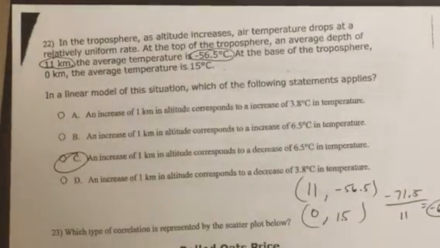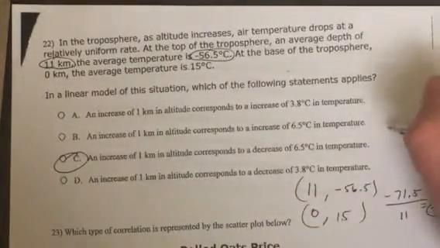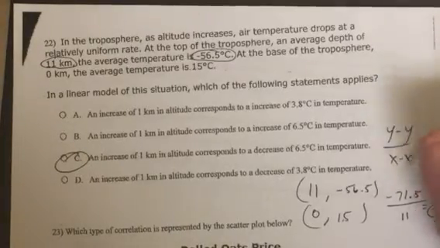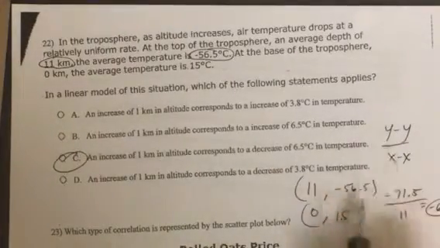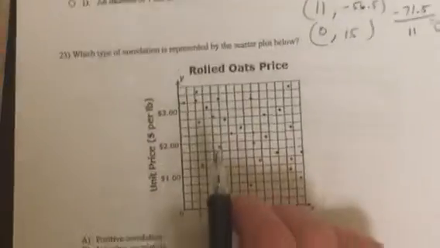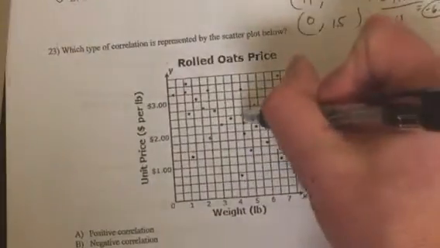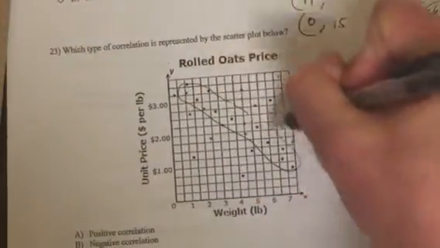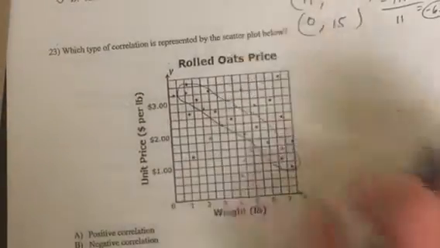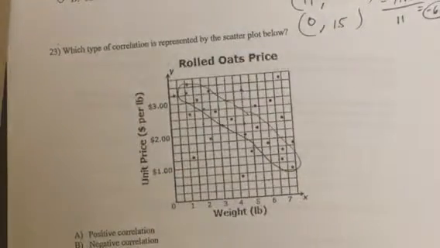Okay, so basically it was y minus y over x minus x. That's how you find the slope from two different points. All right, when looking at this, it's a little confusing because this kind of looks like a negative correlation, but you do have a lot of points outside of that negative correlation.